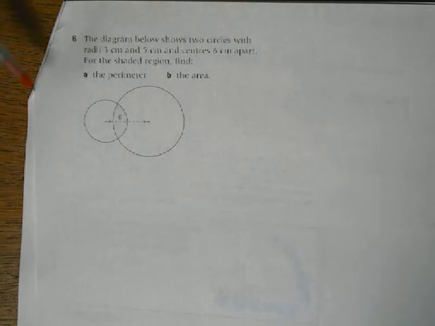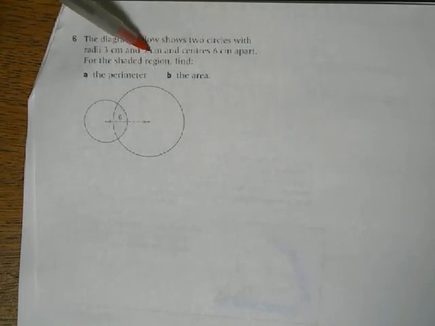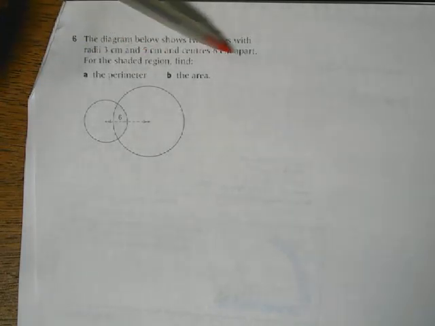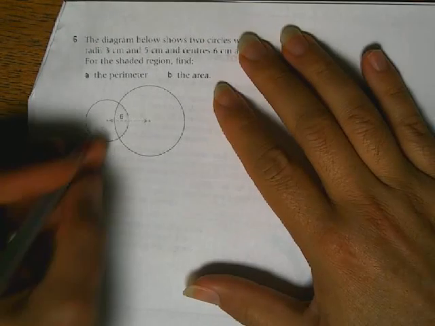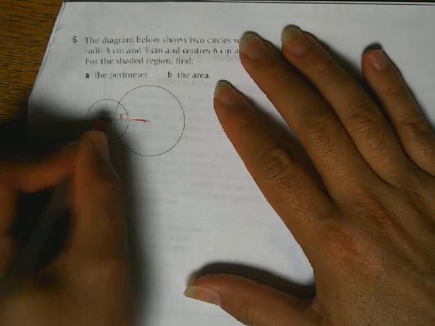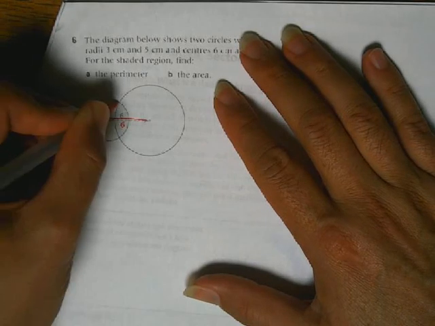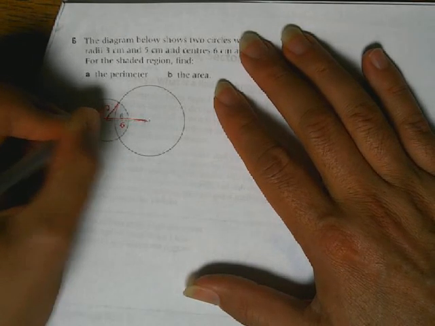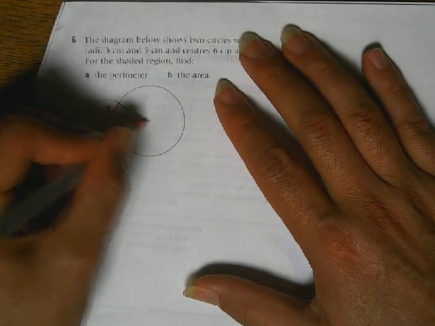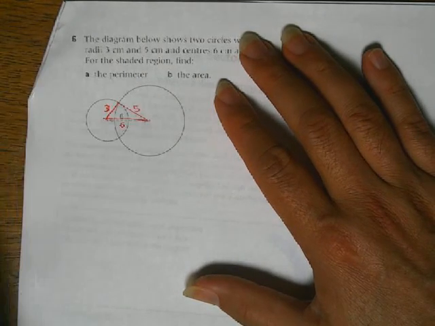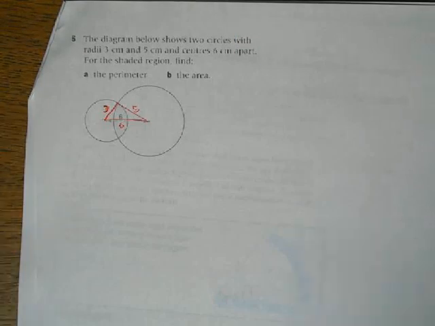Okay, here's question number 6. The diagram below shows two circles, one with a radius 3, one with a radius 5, and the centers are 6 centimeters apart. So this length from there to there is 6. This is the radius, so that's 3. And this is the radius, and that's 5. Okay, and you want to find this shaded area.